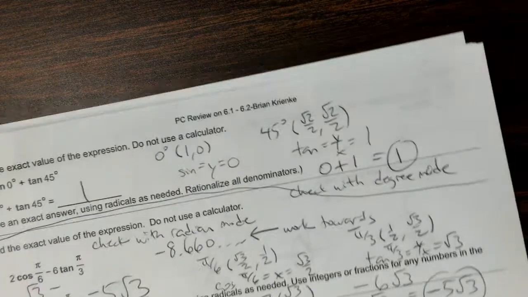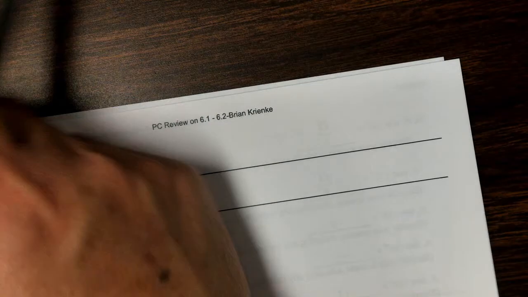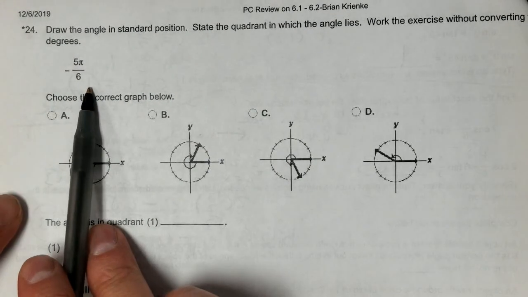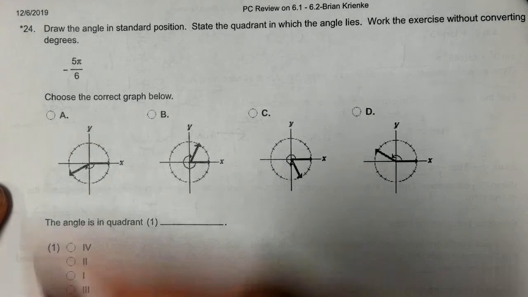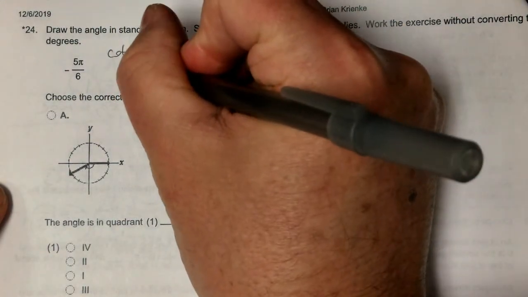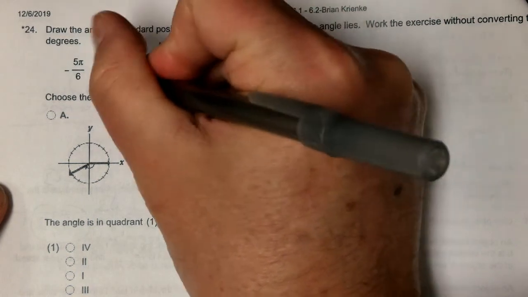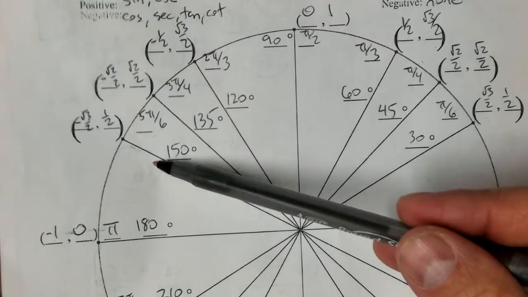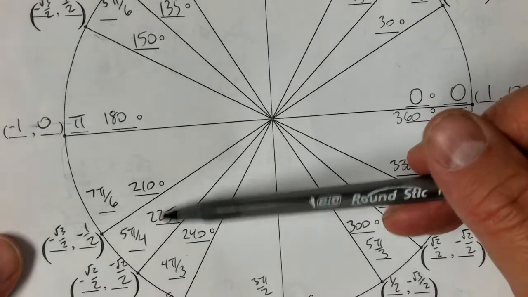All right, and then 24. This one shows you negative 5 pi over 6. So that was coterminal with 7 pi over 6. You can go to 5 pi over 6 and then just flip across here.